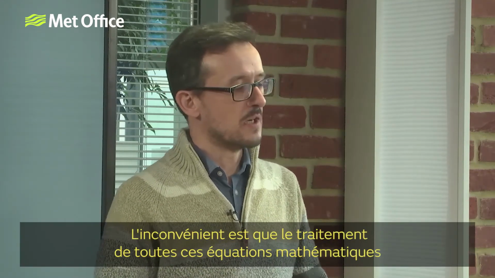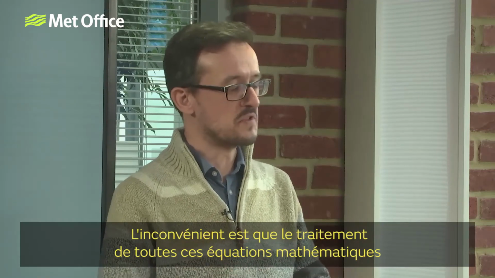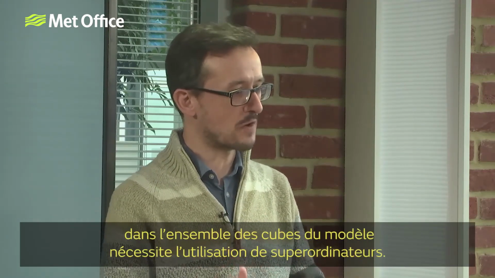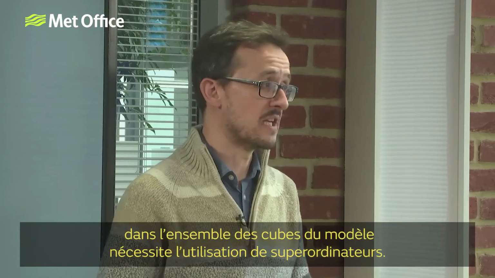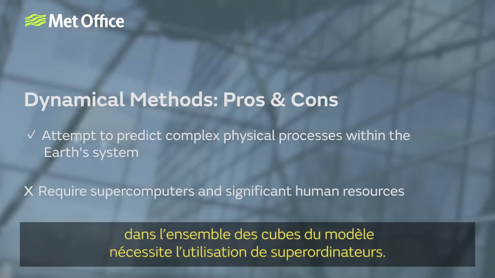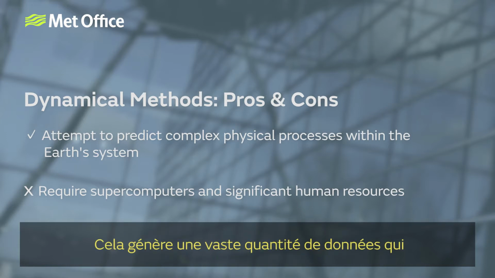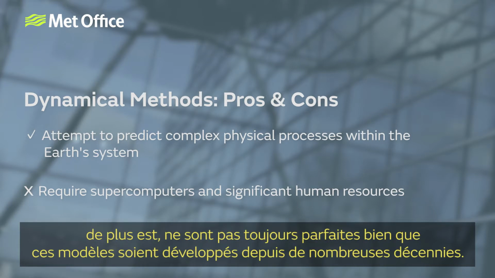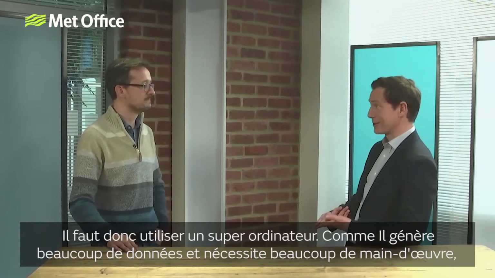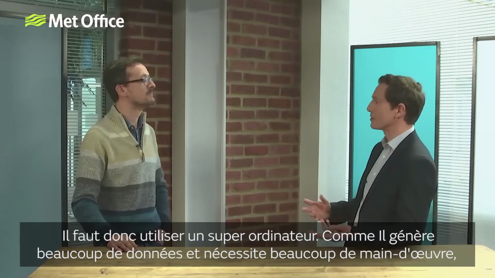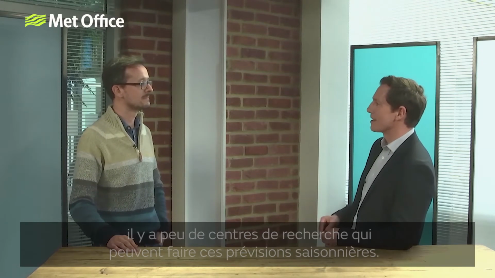The disadvantage is, as you can imagine, with having to deal with all these mathematical equations in all of these cells, that it's very computationally intensive because we need a supercomputer to do this and there's a lot of manpower behind this. On top of that, you're generating a lot of data, so it's also very data intensive. In addition, even though we've been developing these models for many decades, they're still not perfect, and of course, errors are to be expected. So it requires a supercomputer, it generates a lot of data, and it requires a lot of manpower as well. So I guess not everyone can be making these seasonal forecasts.